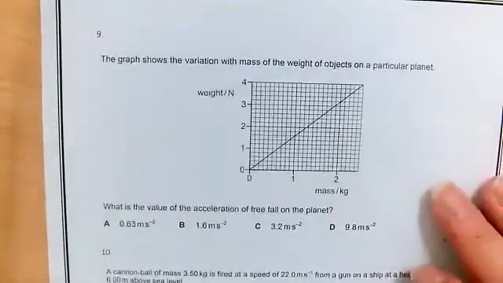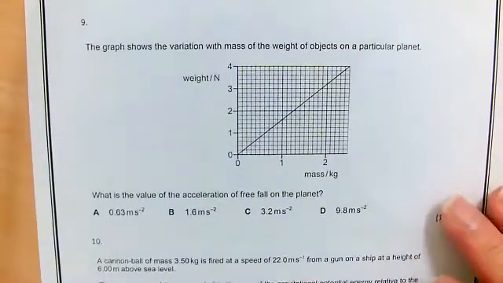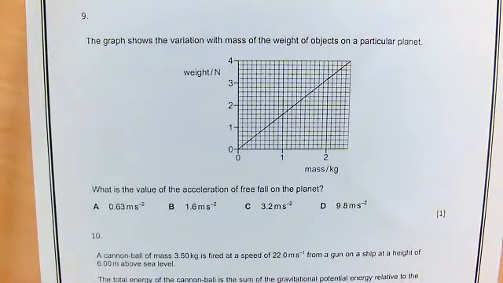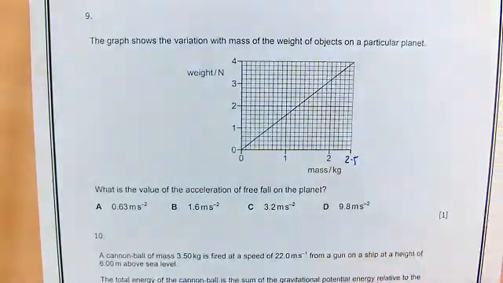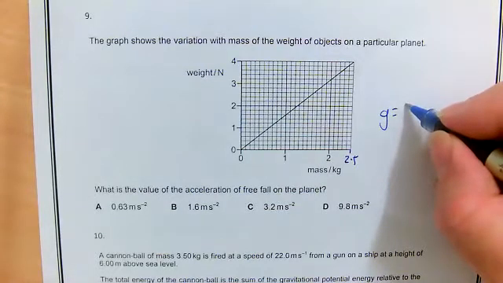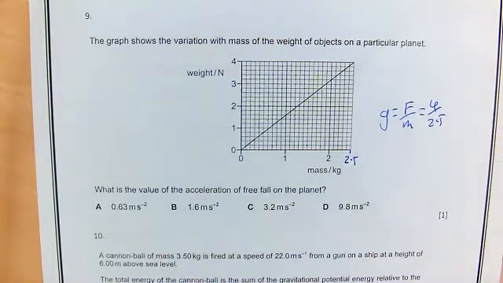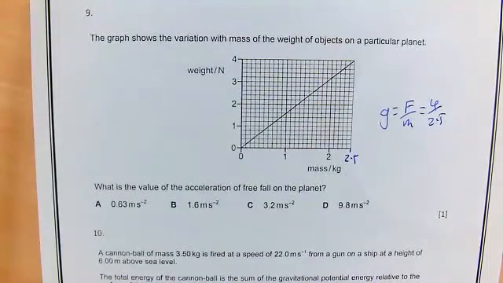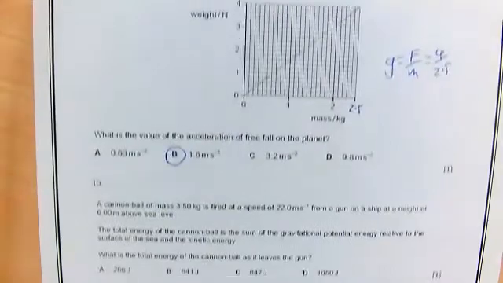Number 9, the graph shows the variation with mass of the weight of objects on a particular planet. Calculate the acceleration due to free fall. So the simplest way to do it is to recognize that as being 2.5, and that's 4. So g is going to be the weight, the force, over the mass, which is 4 over 2.5, which comes out to be 1.6 meters per second squared.